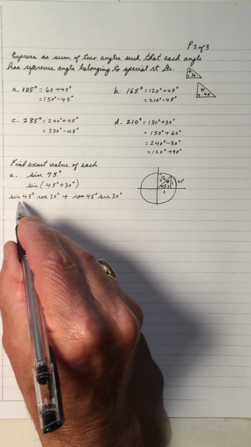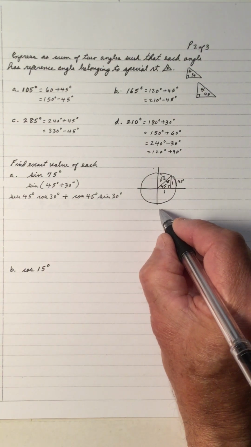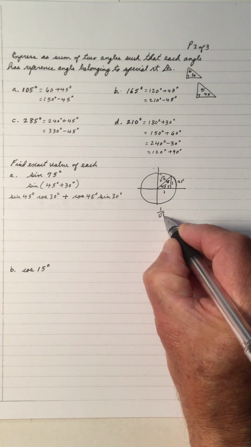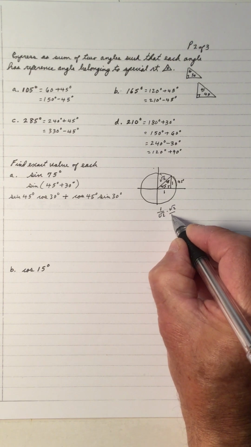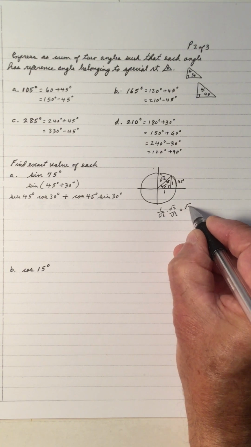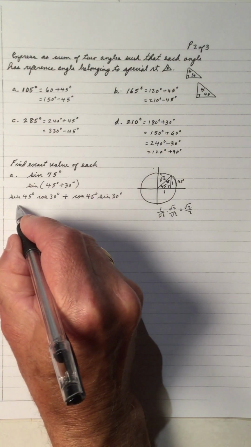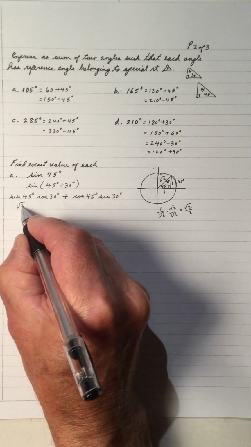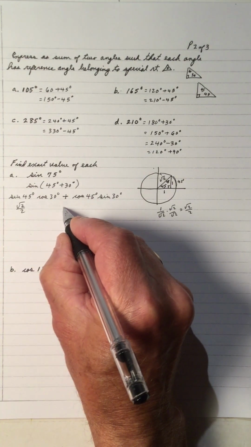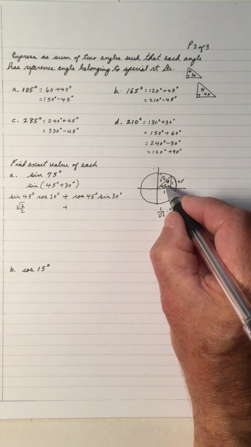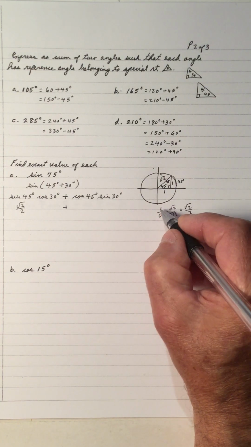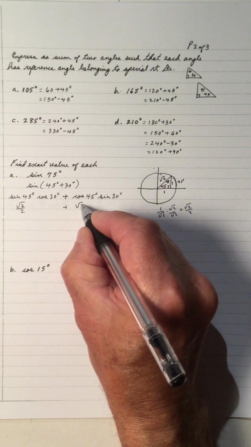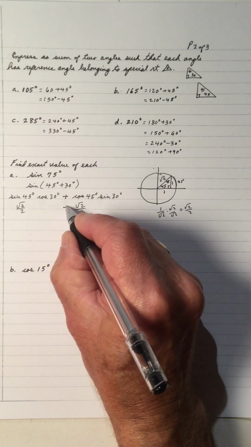So the sine of 45 is 1 over root 2. So we multiply by root 2 over root 2. We get root 2 over 2. So sine of 45 is root 2 over 2. The cos of 45, cos is the adjacent over the hypotenuse, 1 over root 2. So that's also root 2 over 2.